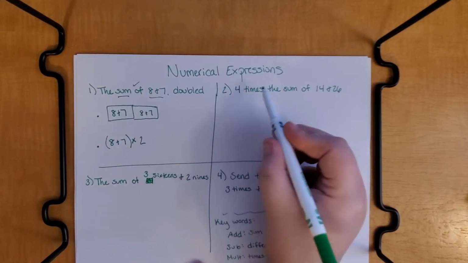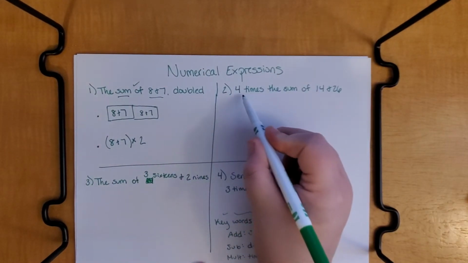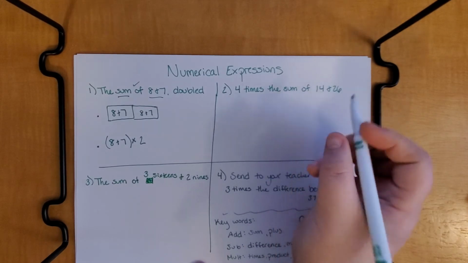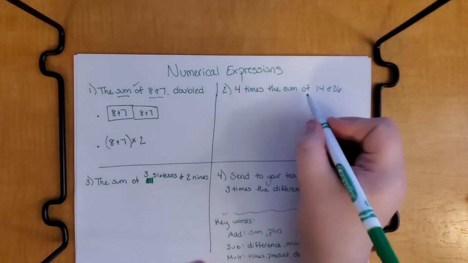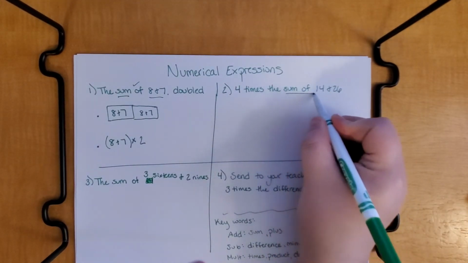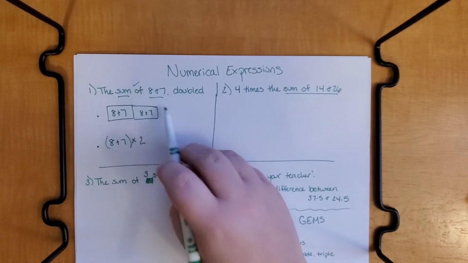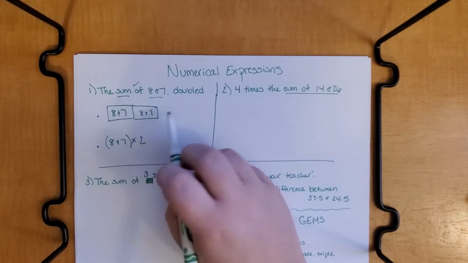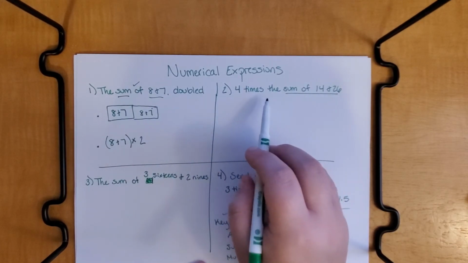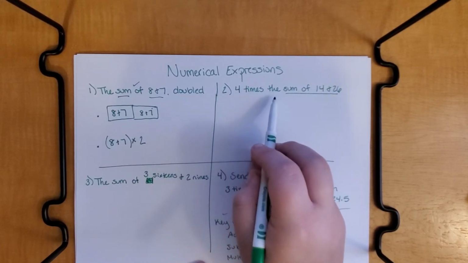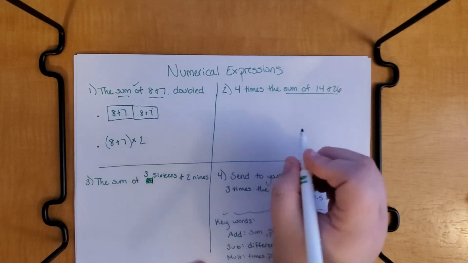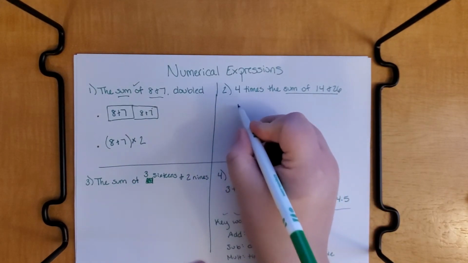All right, let's look at one more. 4 times the sum of 14 and 26. So I know these two are staying together. This one's tricky because in the last one, your steps kind of followed along. In this one, they're reversed because I can't do 4 times something until I put that in. So here's my model.